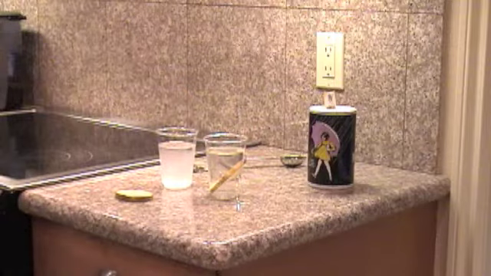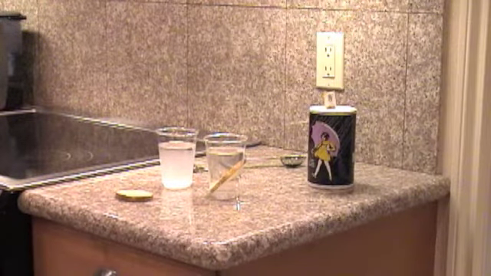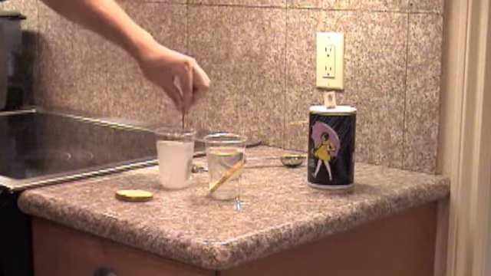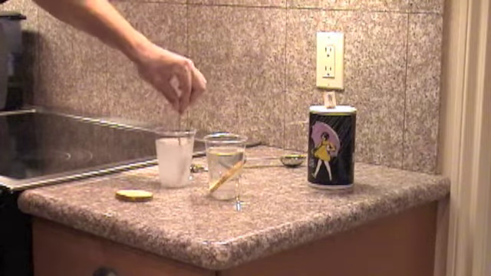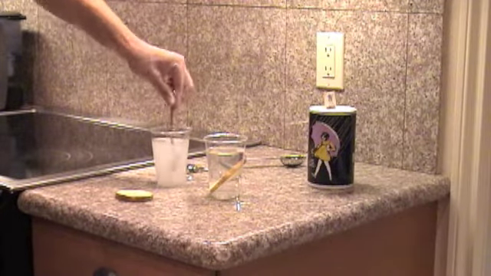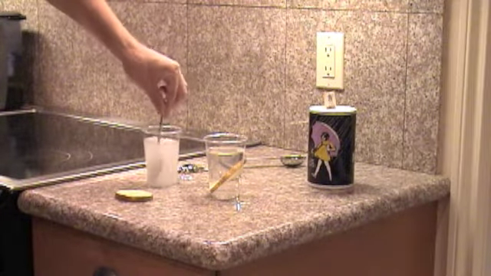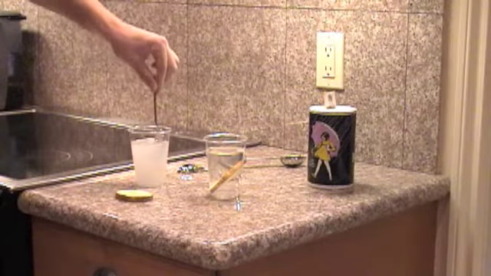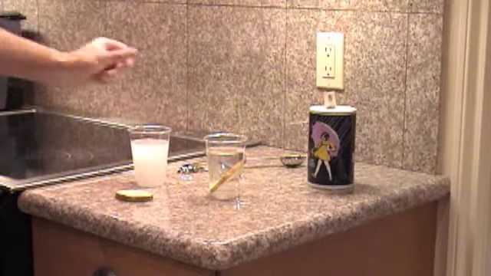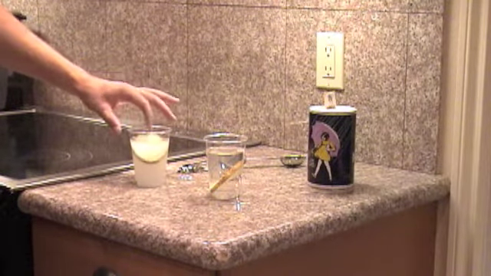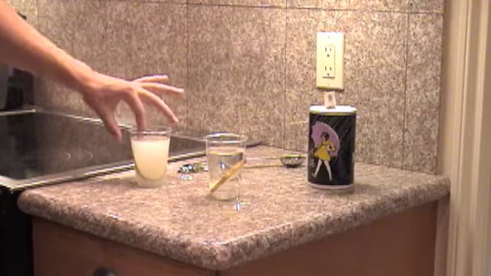Now I will stir it. Mix up the content. Then I will add the other slice of potato in here in just a second. I will now add this piece of potato into the salty solution, and we will see what will happen in about an hour.